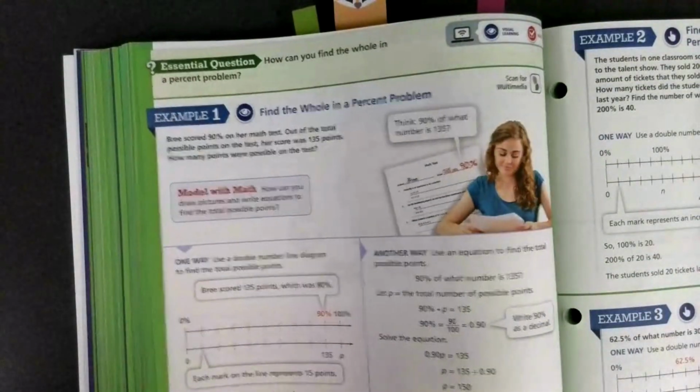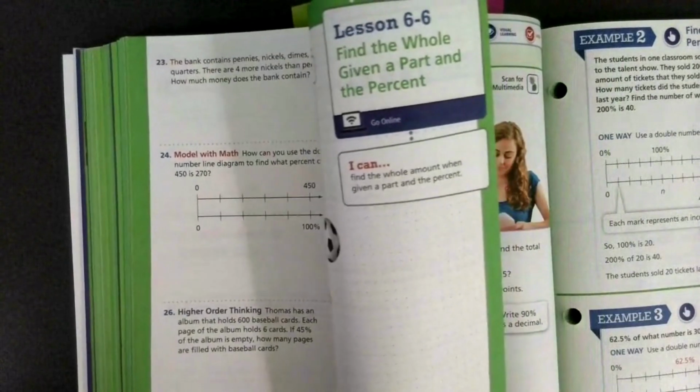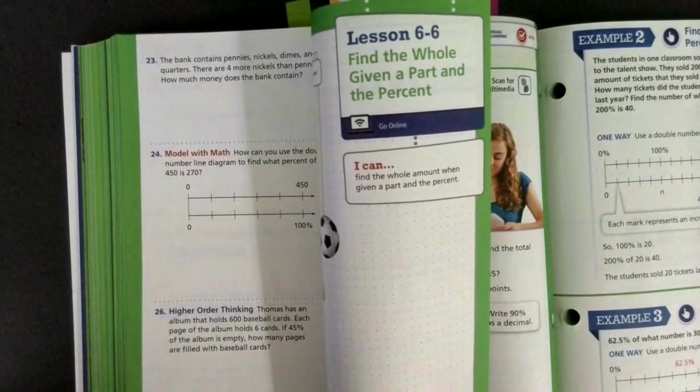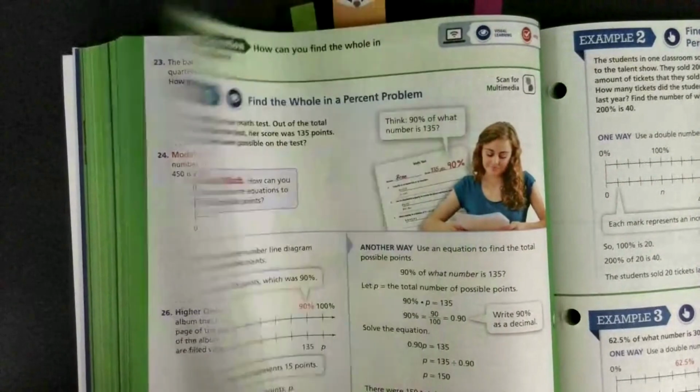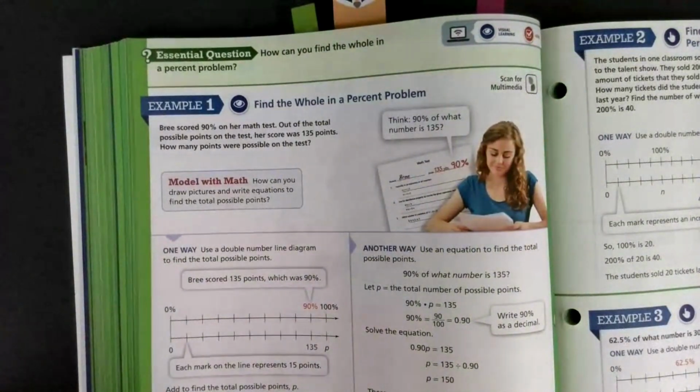Hello, hello. We are starting lesson 6.6 today on finding the whole when you are given a part and the percent. So make sure you are on page 380.